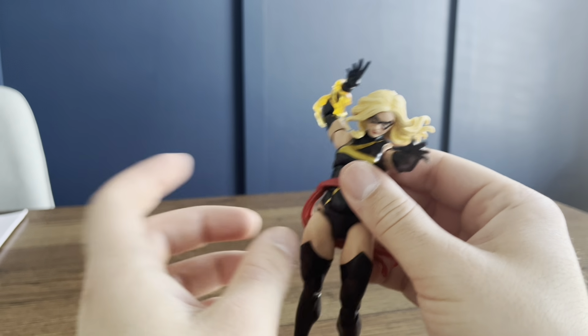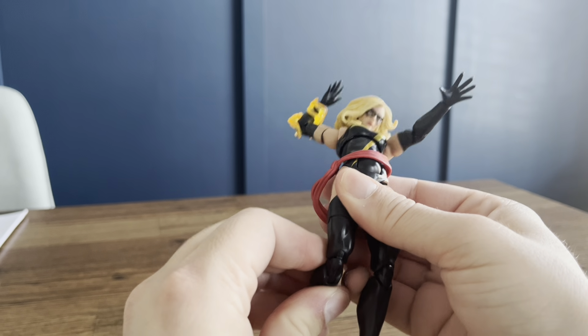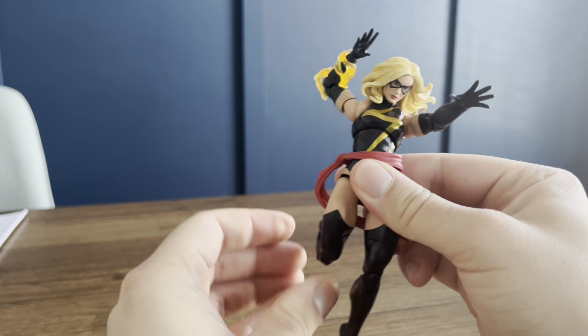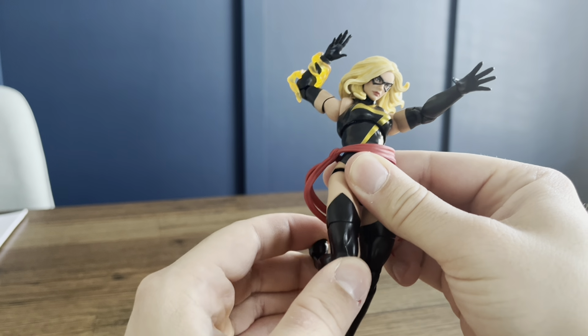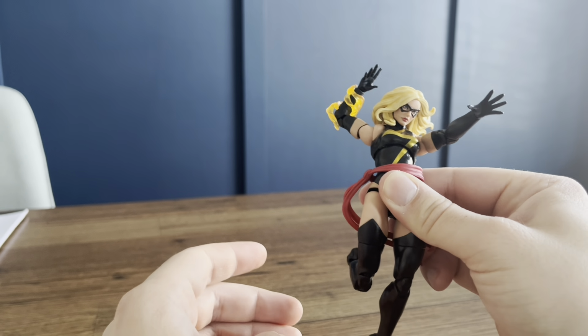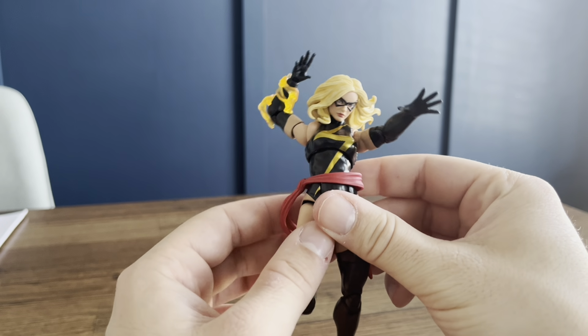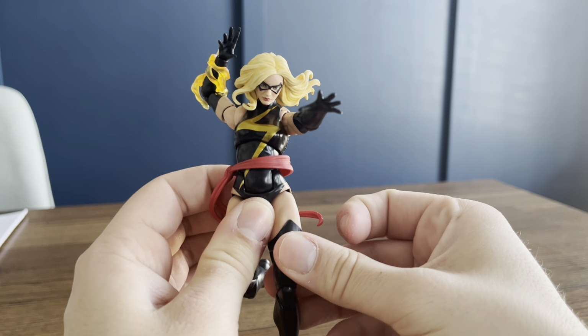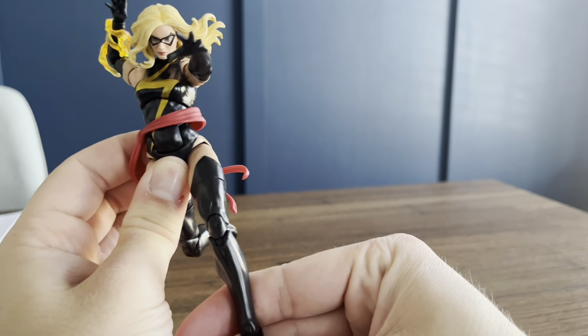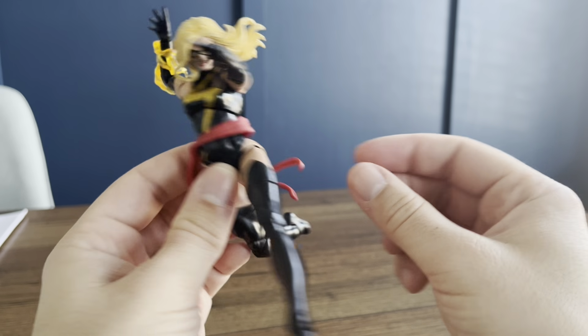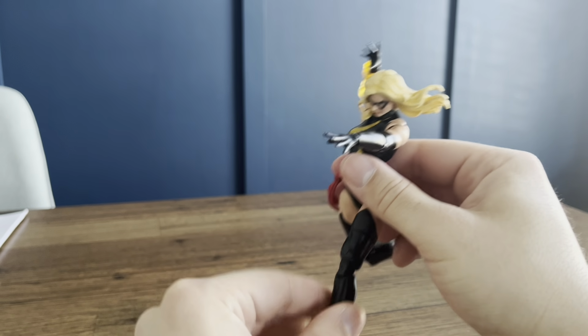Something like this. Left leg bent at the knee, pulled slightly back. And then right leg extended forward, foot angled downward.